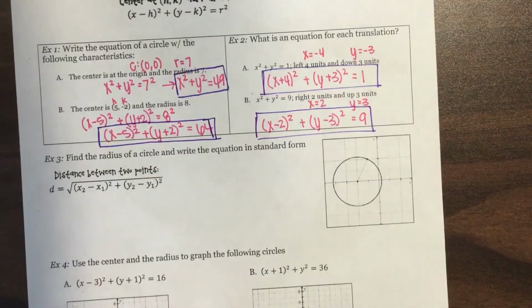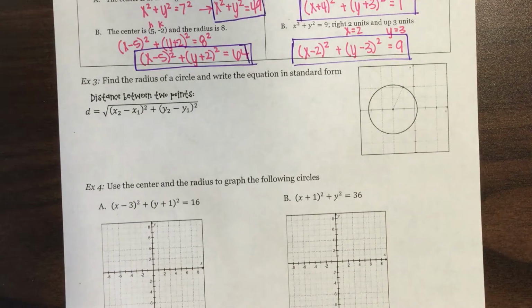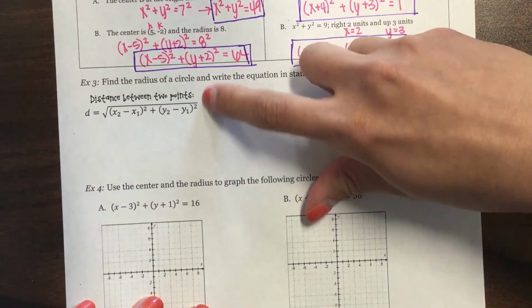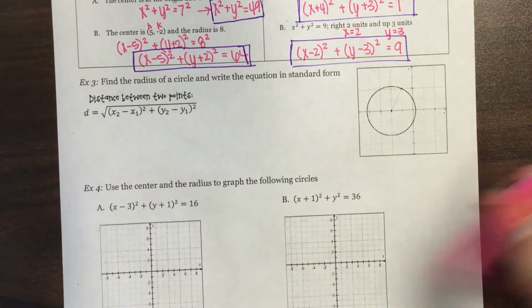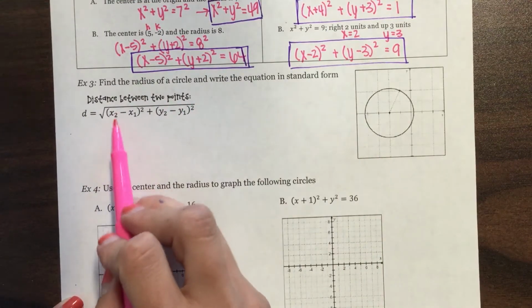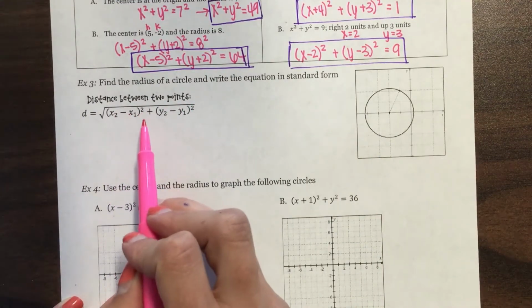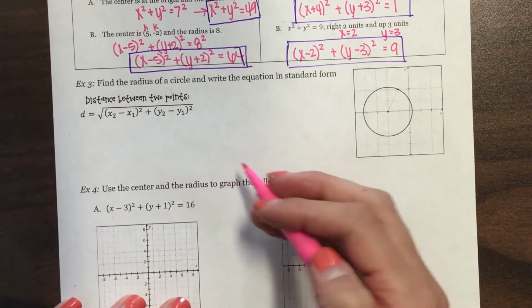Okay, let's look at this. We need to find the radius of a circle and write the equation in standard form. You guys should have seen this equation before. This is the distance between two points equation. So the distance is basically the square root of the x2 coordinate minus the x1 coordinate squared plus the y2 coordinate minus the y1 coordinate squared.